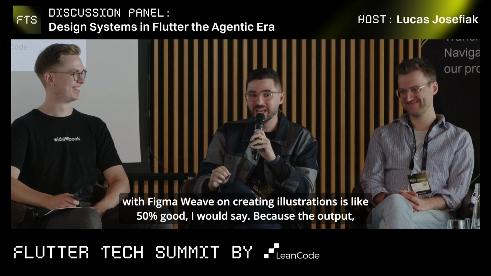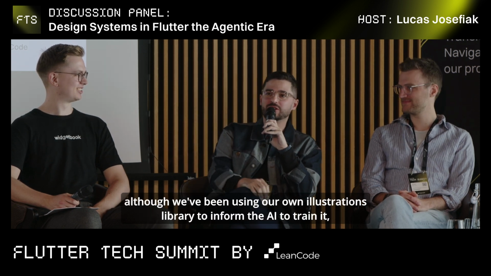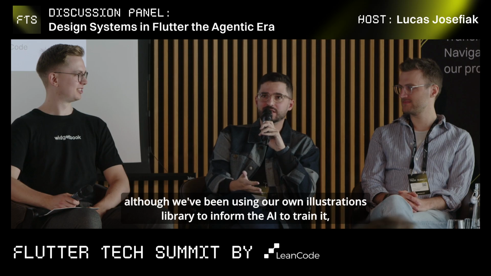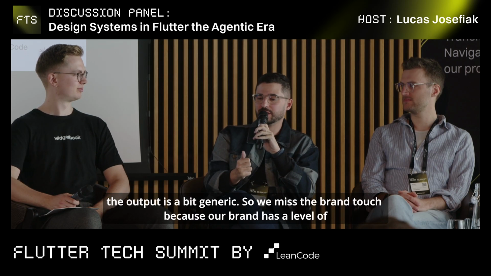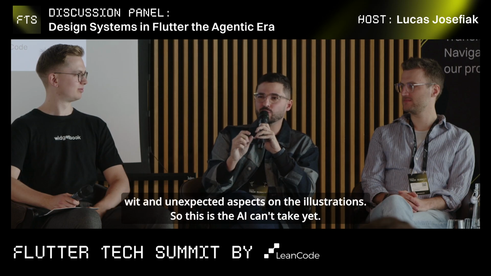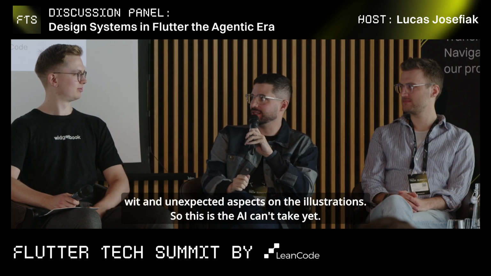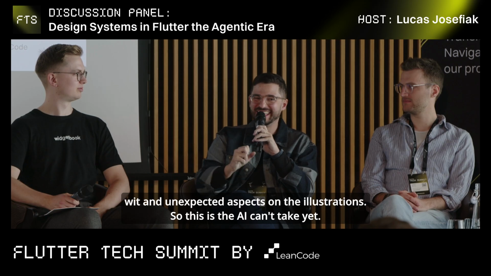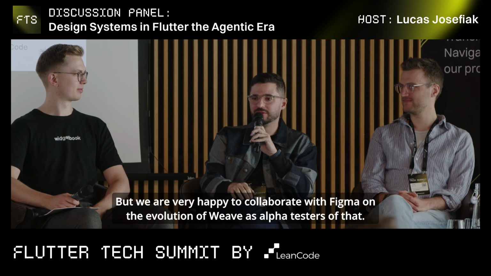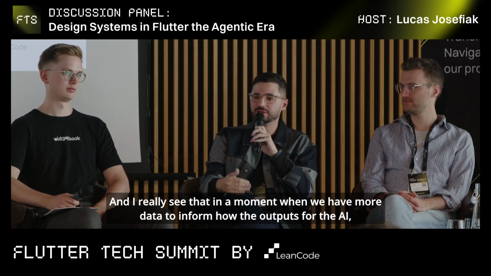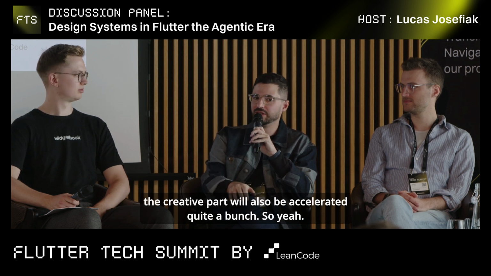Yeah, because the output, although we've been using our own illustrations library to inform the AI, to train it, the output is still a bit generic. So we miss the brand touch, because our brand has a level of wit and unexpected aspects in the illustrations, which the AI can't take yet. But we are very happy to collaborate with Figma on the evolution of Weave as alpha testers. And I really see that in a moment when we have more data to inform the outputs of the AI, the creative part will also be accelerated quite a bunch.